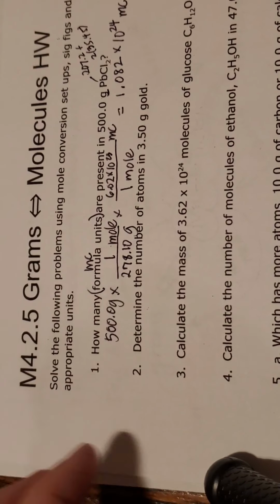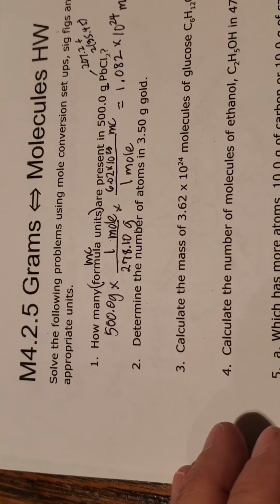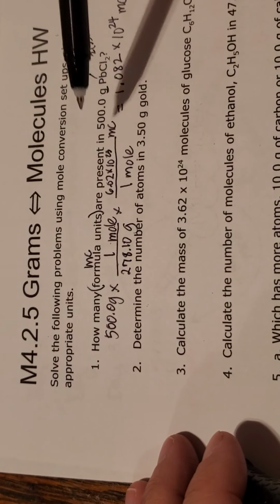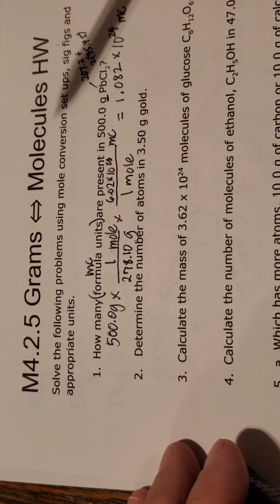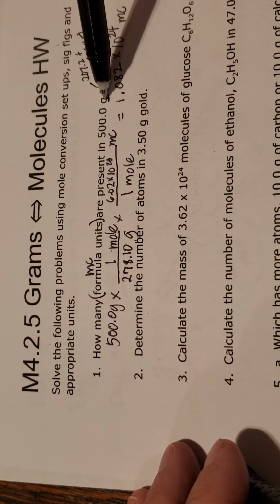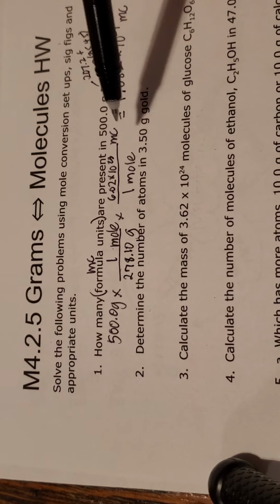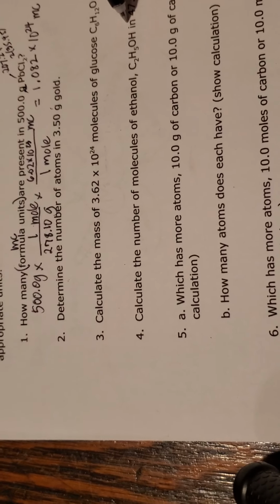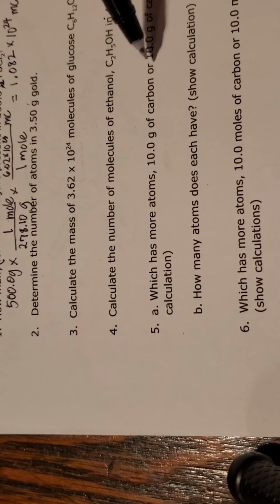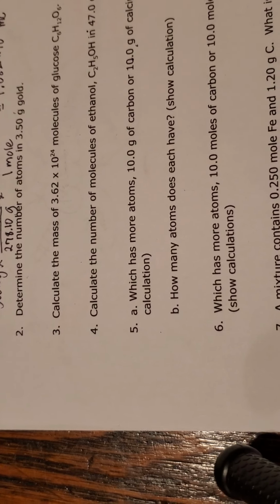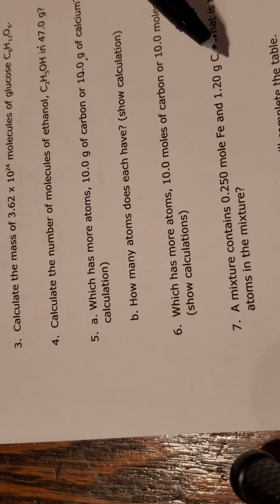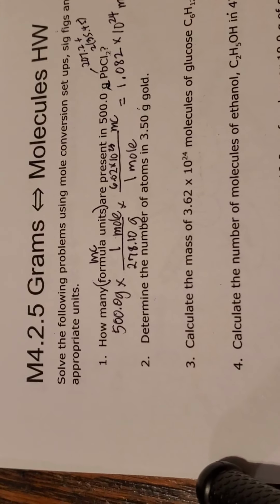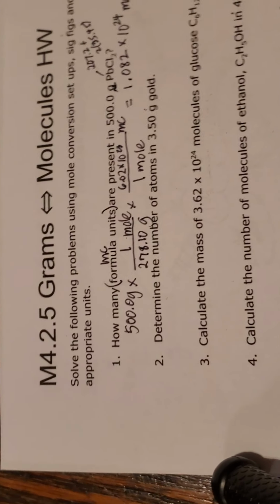Okay, so this is one way to set up the mole bridge. Another way is the opposite direction, and that's if they give you molecules instead of grams. So if you look at the grams ones, this is going to be the same as number 2, number 4, number 5. Well, number 5 is asking you a different question: which one has more atoms? They're asking you to compare things, okay? But for the mole bridge, those are going to be similar.